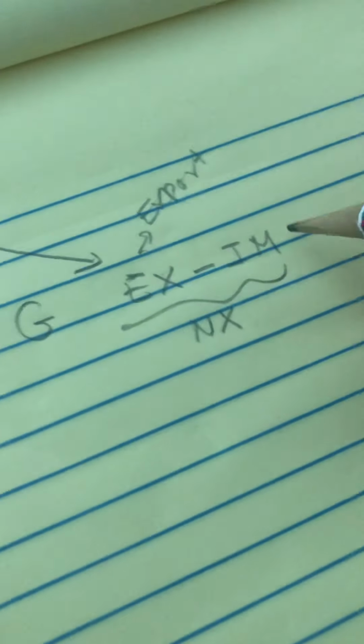And then we have net export, which is the value of our export minus the value of our import. We call it net export or NX. EX stands for export and IM stands for import.